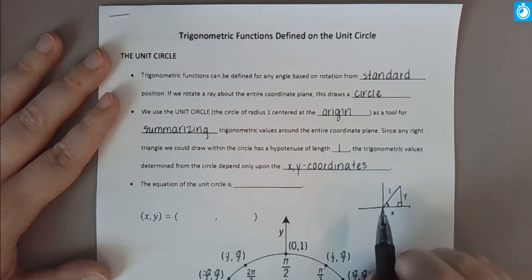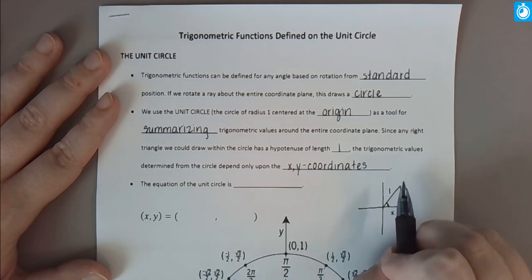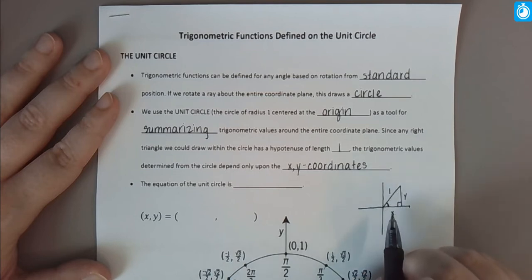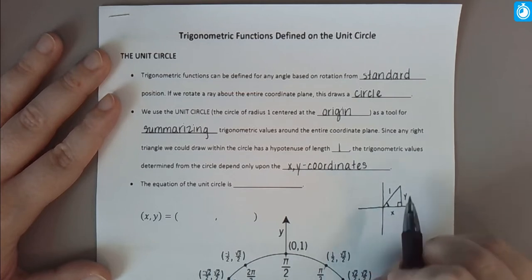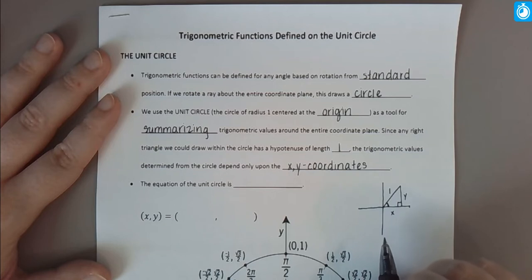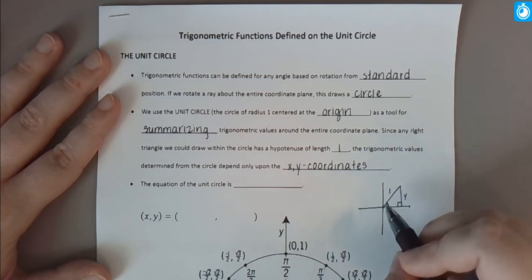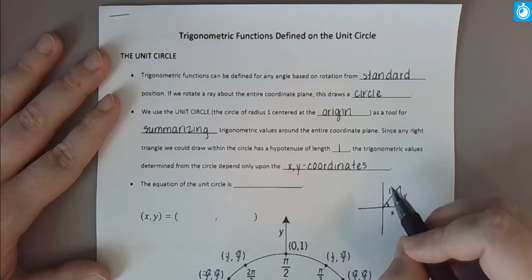What about your cosine? Well, cosine is your adjacent over your hypotenuse, which would just be x over 1, which is just x. So your cosine would only depend upon the x coordinate. Tangent would be opposite over adjacent, so it would be defined as y over x. So that doesn't change, but notice that the sine and cosine definitions simplify quite a bit. And again, that's because we're now using a triangle that has a hypotenuse of 1.